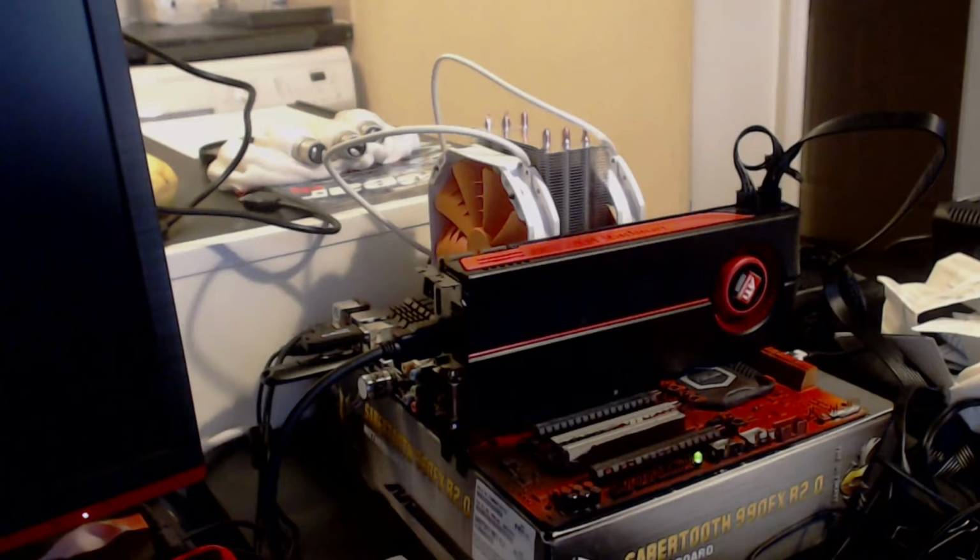Hey guys, BuildZoid here, and this is a video in which I'll explain how to do RAM overclocking on AMD systems. So this is the system I'll be doing everything on.